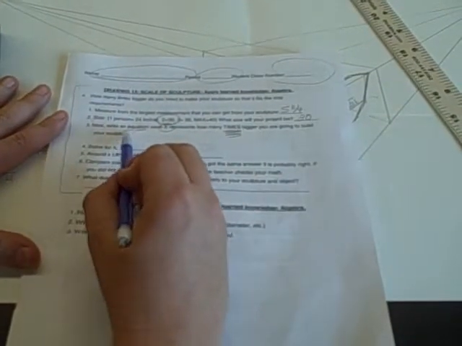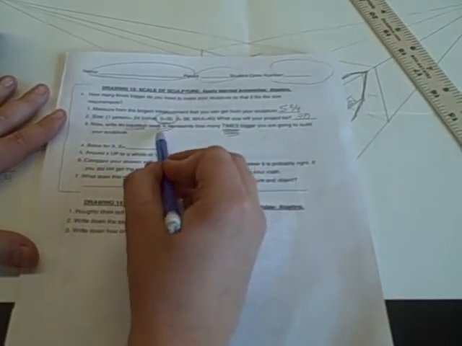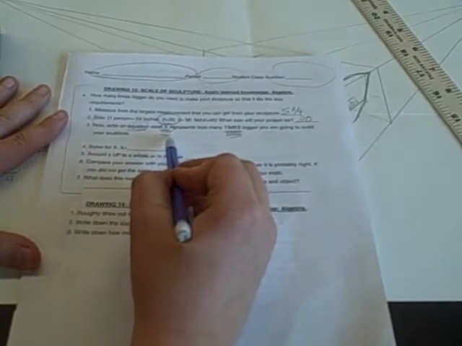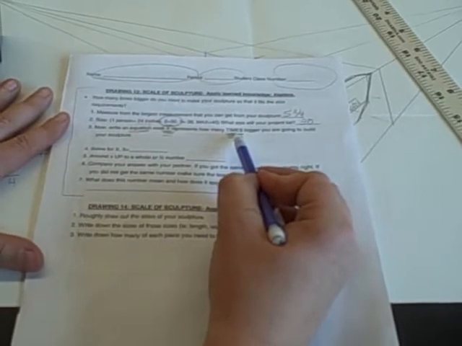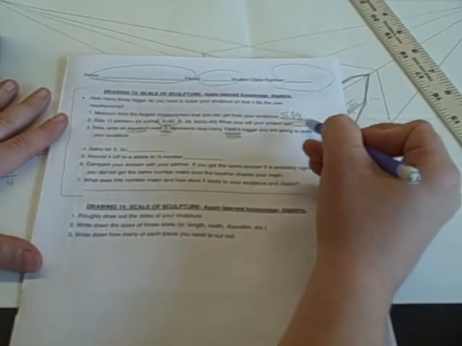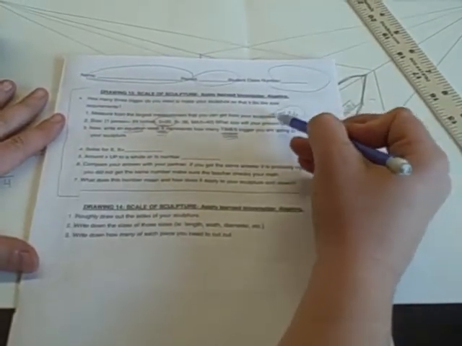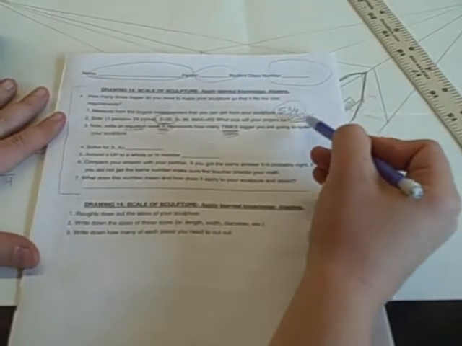How do you write an equation using x to determine how many times bigger you are going to build your sculpture, knowing that your end sculpture needs to be 30 inches and that the current size that you have for your sculpture is whatever you wrote here? So in my case it is 5 3/4.